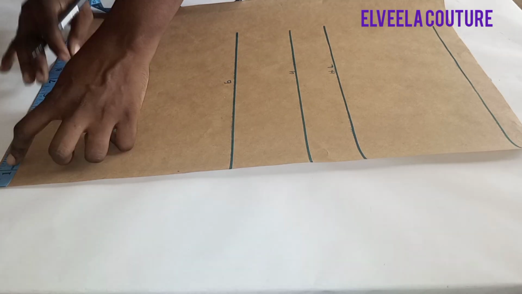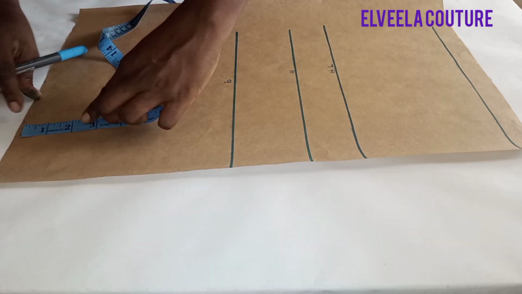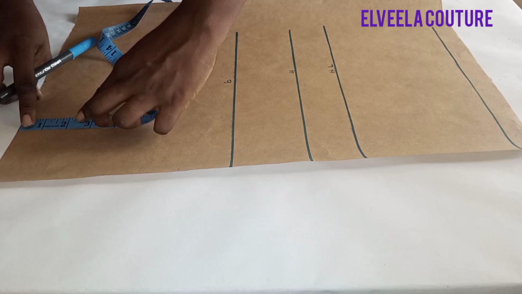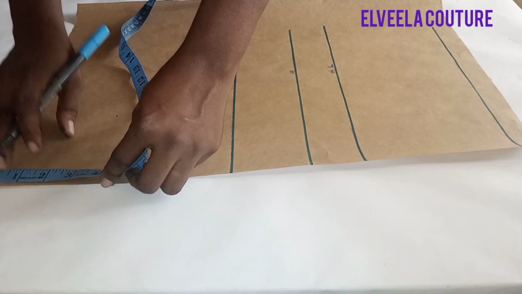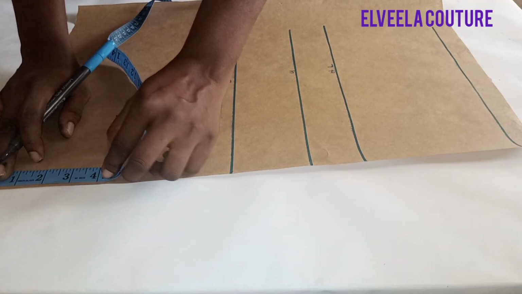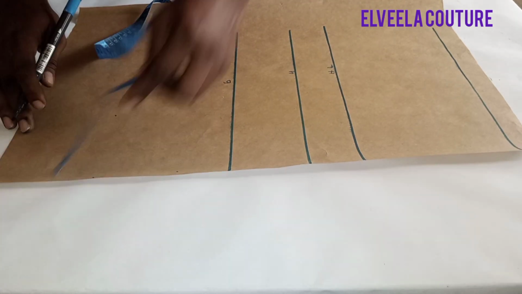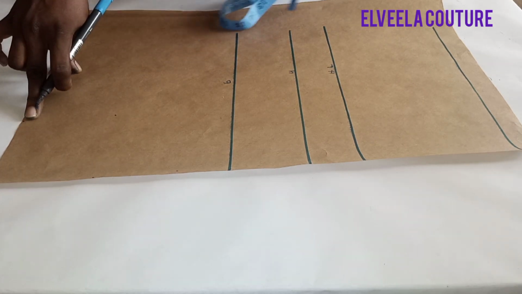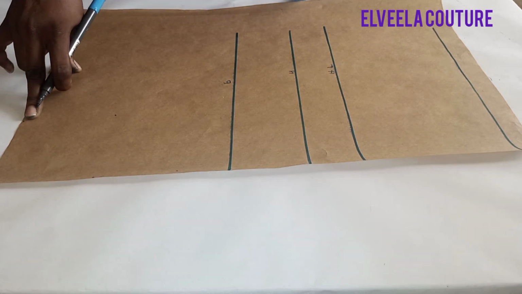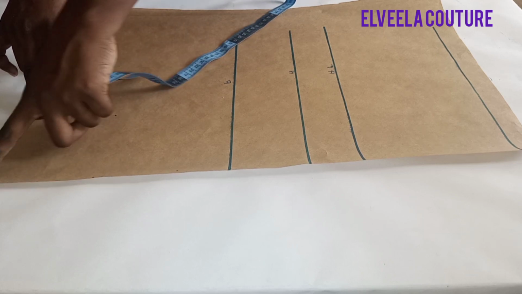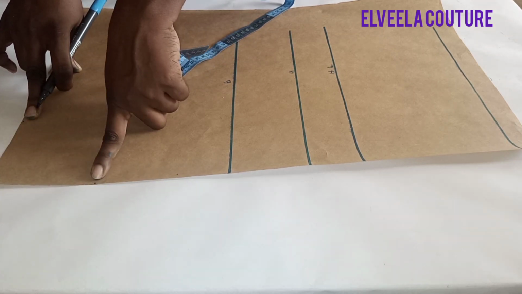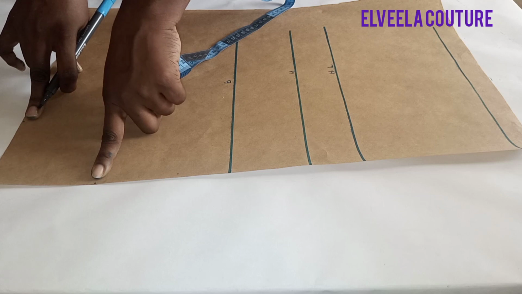I'm going to be using 4 inches. I'll come down also here and mark 4 inches also. So from here to here is the neckline measurement of 4 inches. I came down by 4 inches also, and from here to here is 4 inches, which is the neck depth.